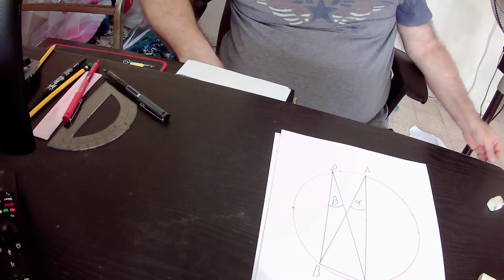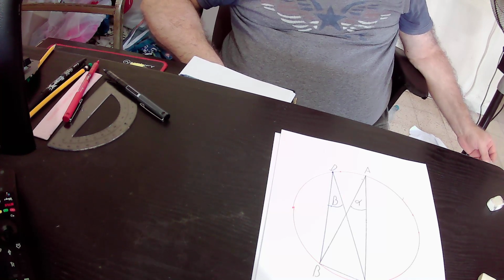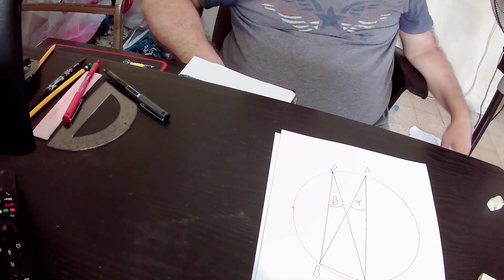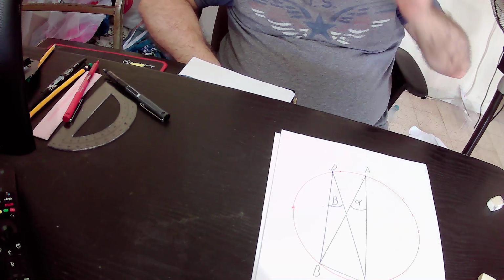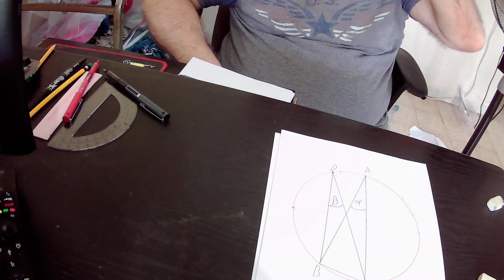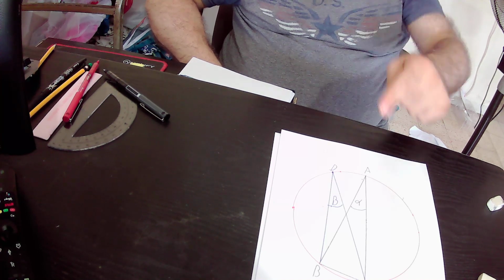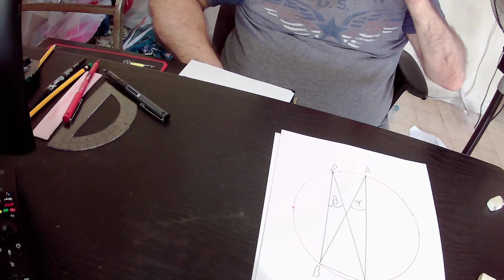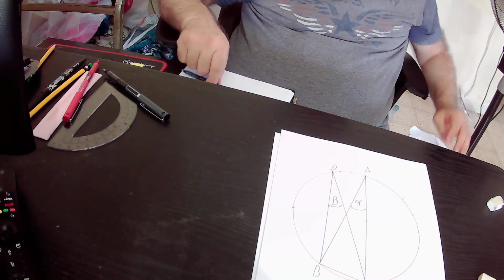Again, rule number 2 states that peripheral angles that rest on the same chord or same arc equal each other. So we have here two peripheral angles, angle alpha and angle beta, that rest on the same chord BC. So according to rule number 2, they are equal to each other, that is to say alpha equals beta. Okay, so I write it down.